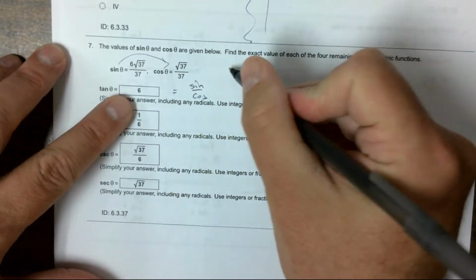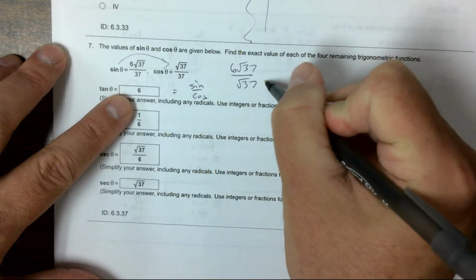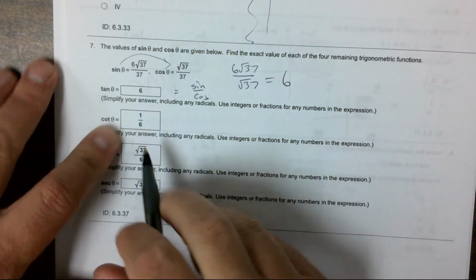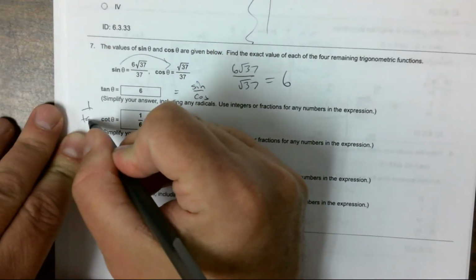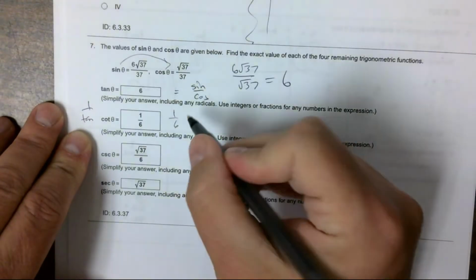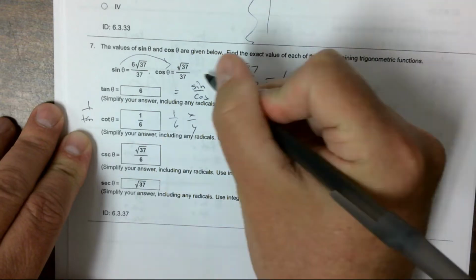So it's going to be 6 square root of 37 over square root of 37. And so that's 6. And then the cotan is 1 over tan. And so it'd be 1/6. Because you think that's x over y. Because the first one was y over x.